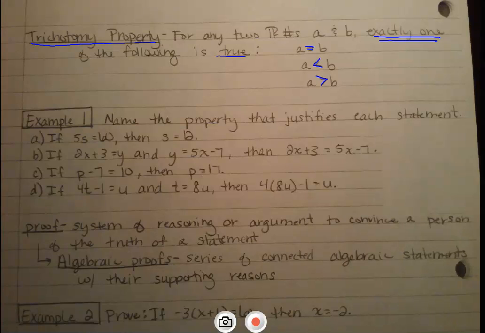So example one, we're going to be using these properties today a lot. Name the property that justifies each statement. Example A: if 5s equals 60, then s equals 12. What property do you think that would be? If you flick back to the front side of your notes, what property do you think that would be? It is the multiplication property of equality.